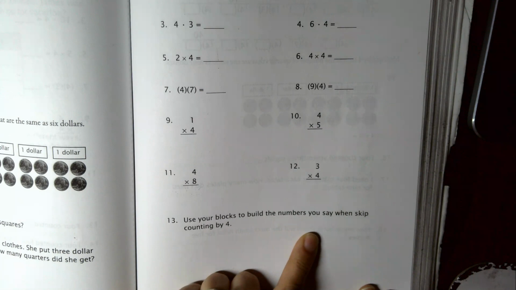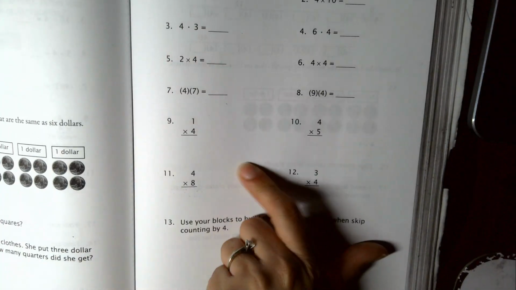Anytime that you see something like this, use your blocks to build the numbers you say when you skip count by 4. Over here, you do not have to do this. If you want to, you can just write your number skip counting, but you don't have to do the blocks part.